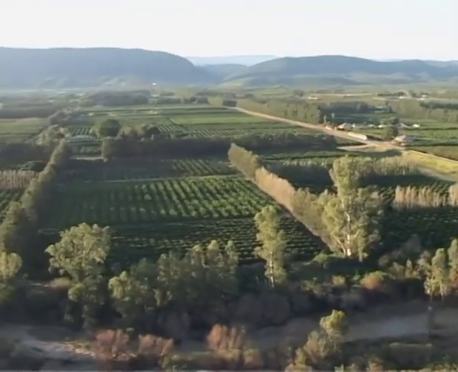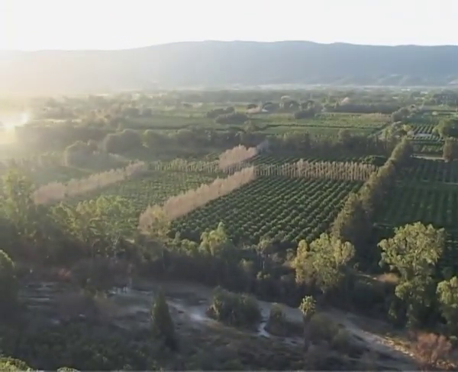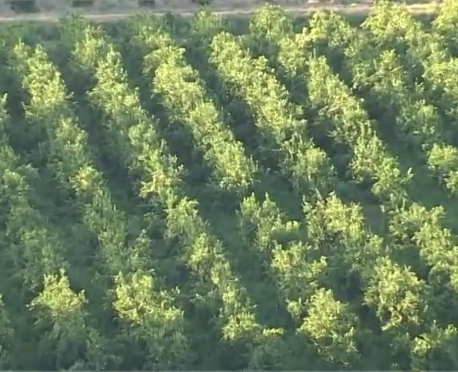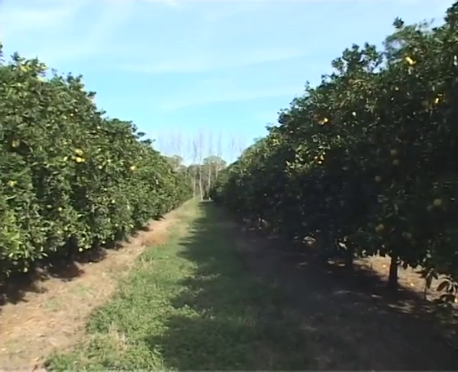Citrus pest management is one of the most dynamic aspects of pre-harvest production of citrus fruit. There are dozens of different pests that can occur on citrus in southern Africa, although usually there are only a few that occur and that require any form of control measure. And these we would call key citrus pests.